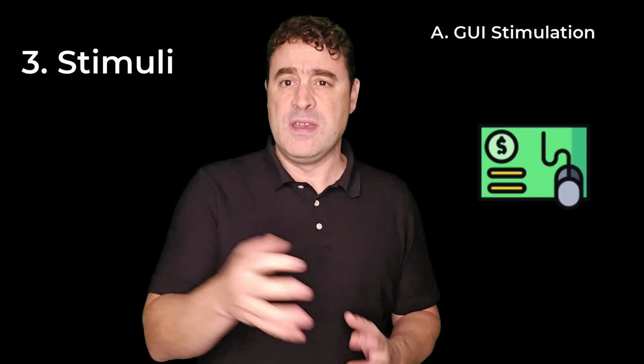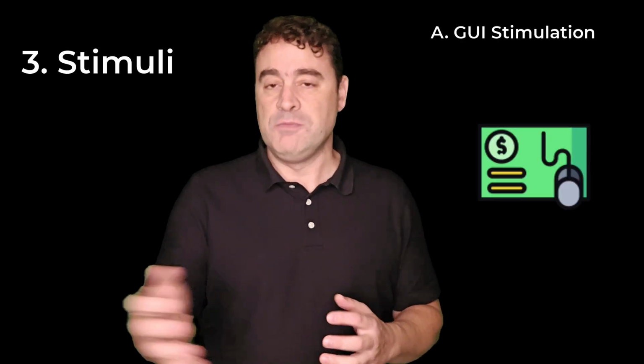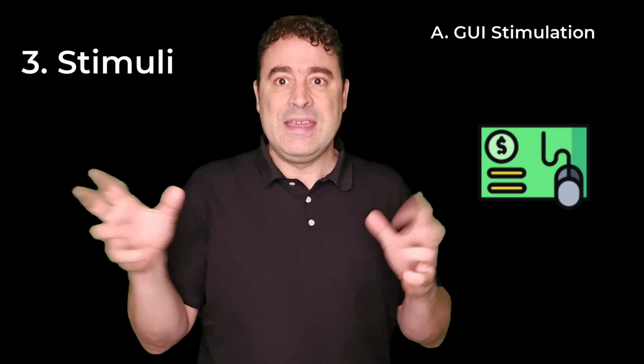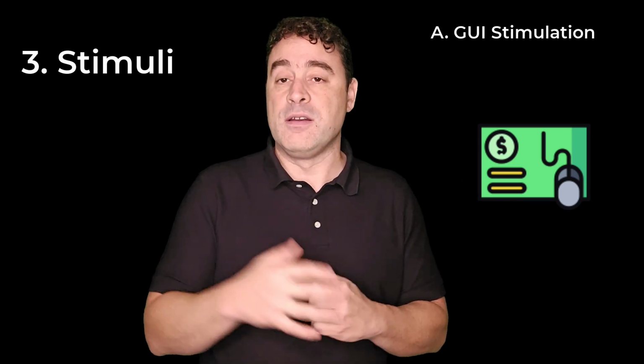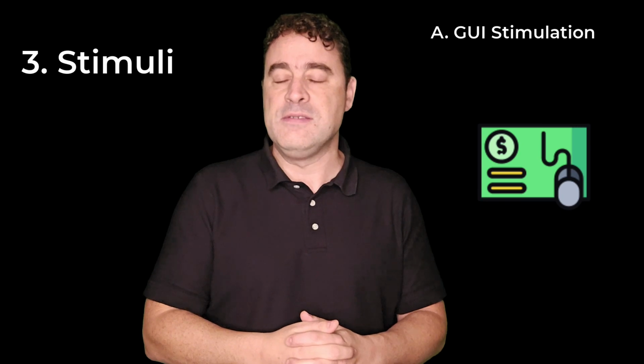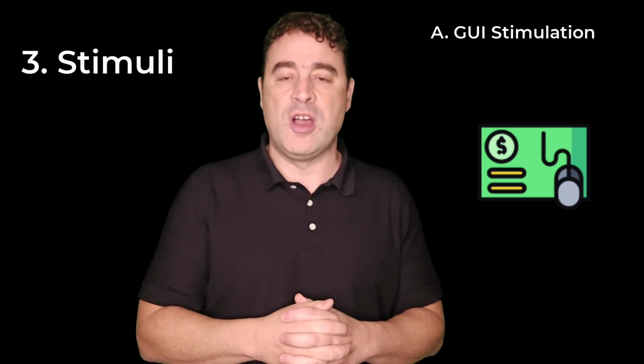Testing can also be classified through the types of stimuli that you give to the code. So, simple case, you're in front of your computer, you want to make sure that when you click a button, something happens. There are tools for that, like for example, Froglogic Squish, that will automate the clicking events that are necessary in order to trigger these behaviors from your software.